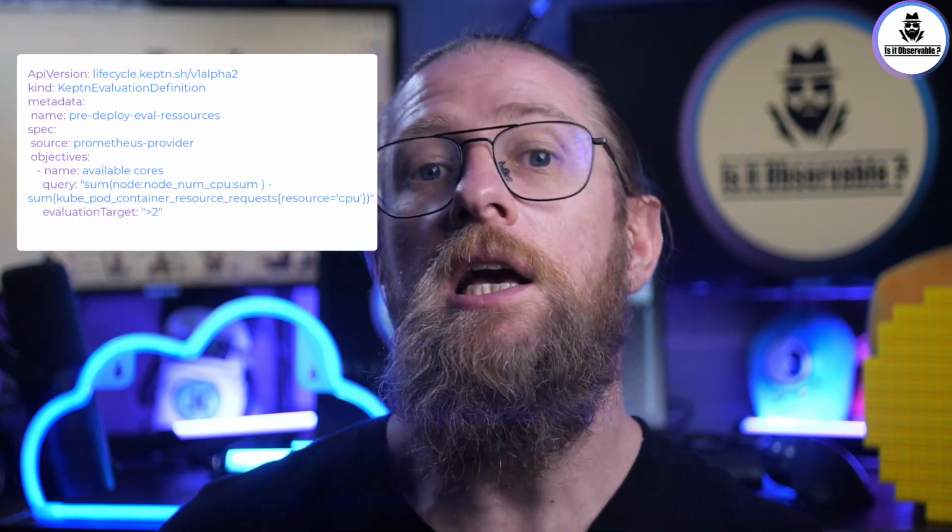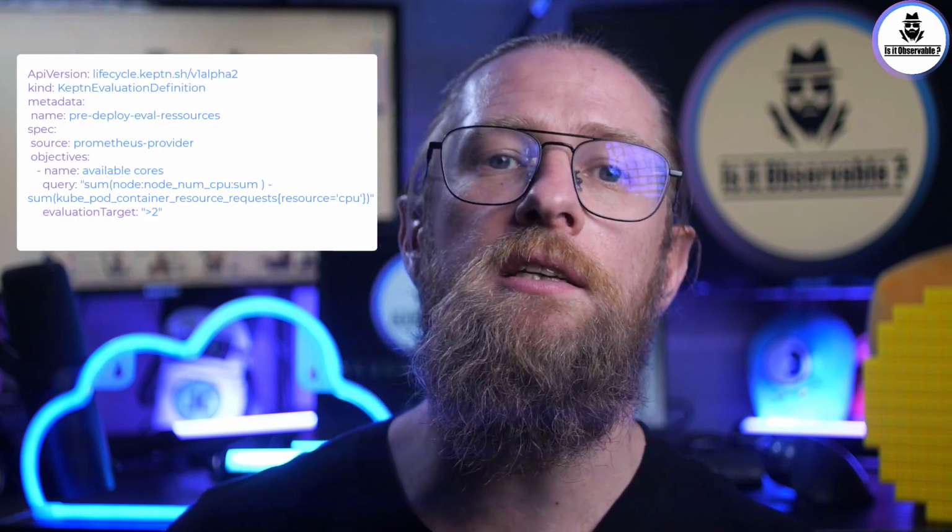Keptn evaluation definition. The Keptn evaluation definition is a CRD used to define the evaluation task that we want to run as a pre or post evaluation process. So it could be applied to our workload or to our application. And the Keptn evaluation definition looks like this.